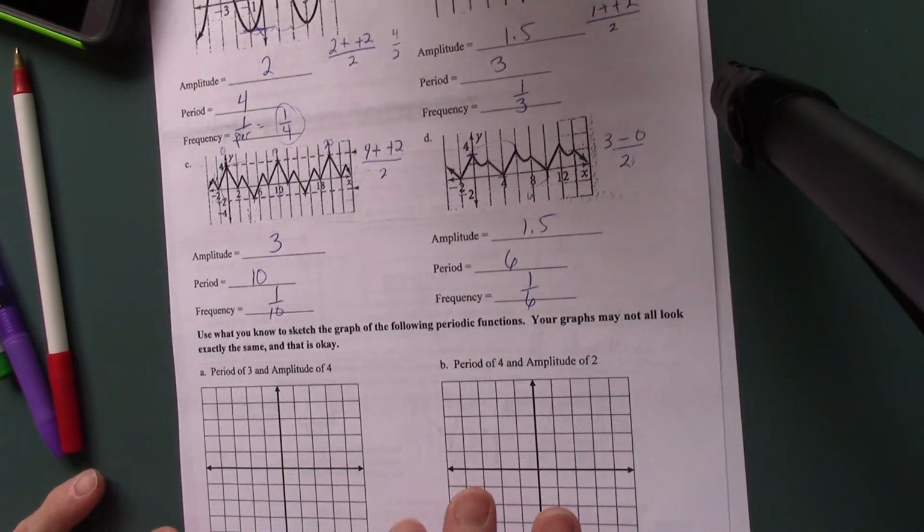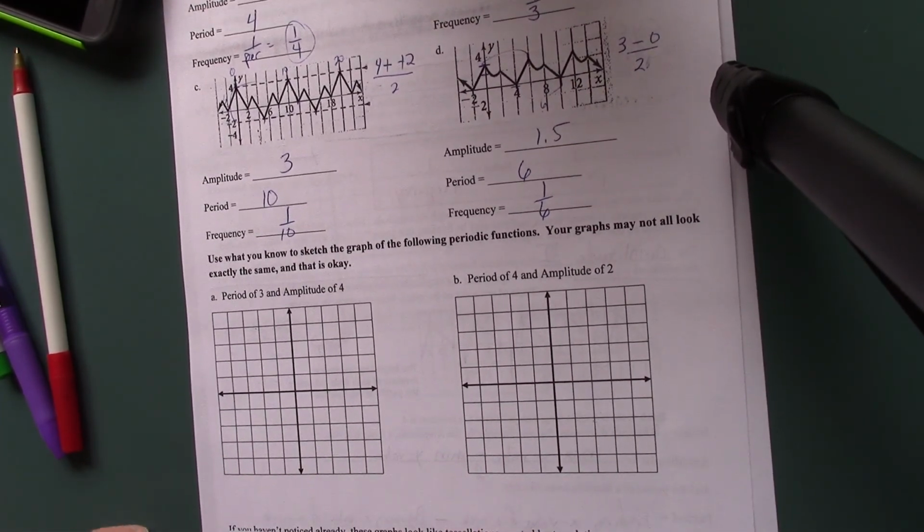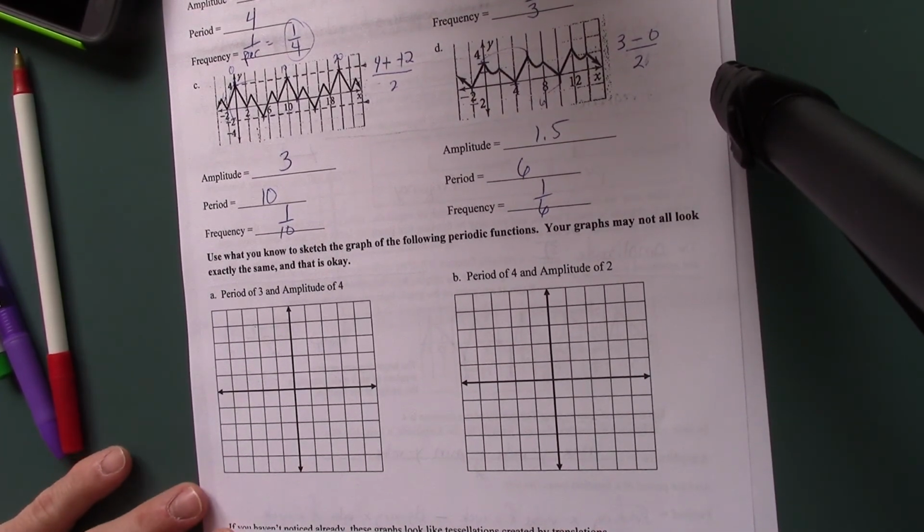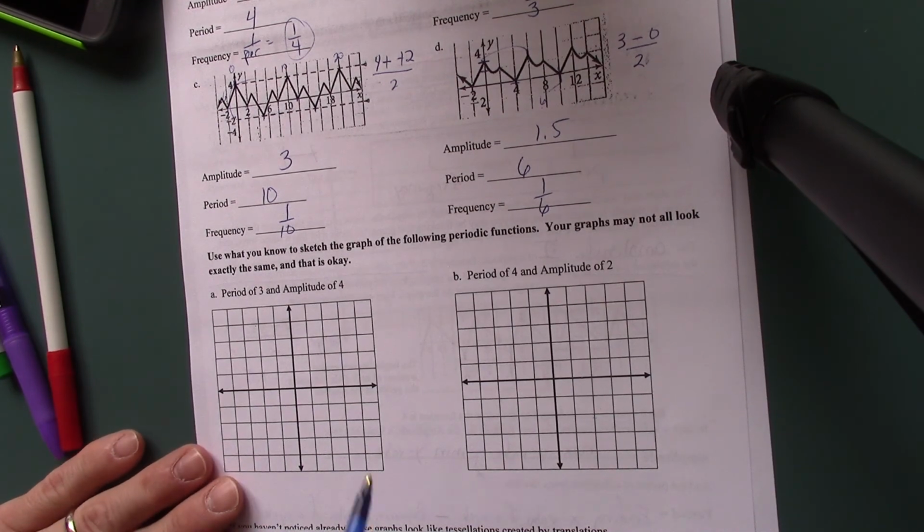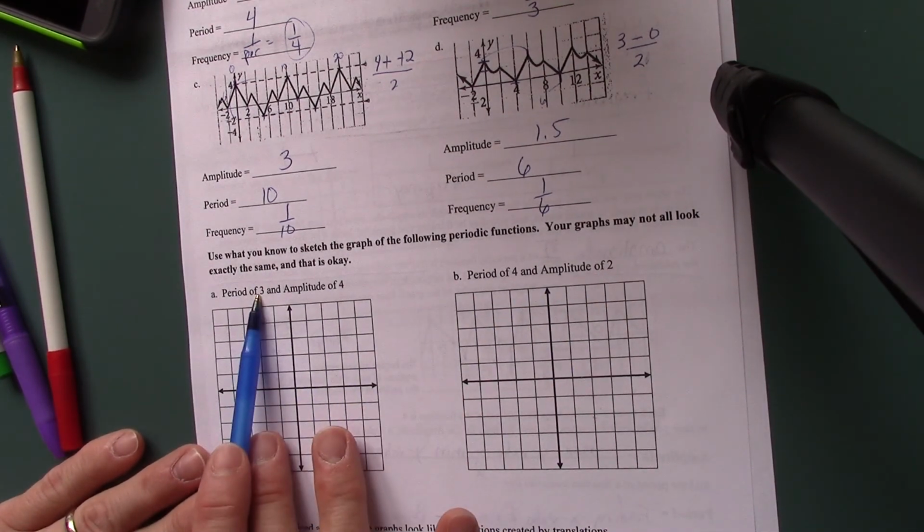Then I want you to maybe try and graph some on your own. This is going to show up again. Show me something that has a period of 3 and an amplitude of 4.